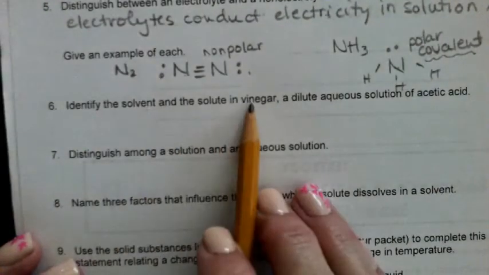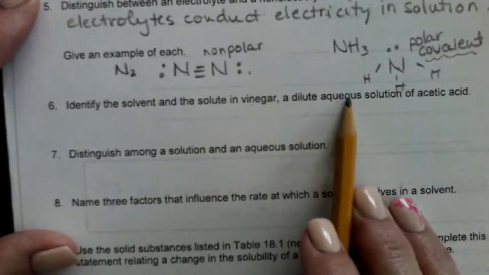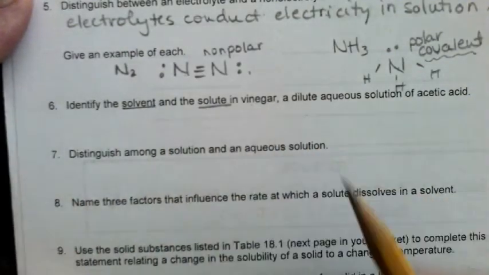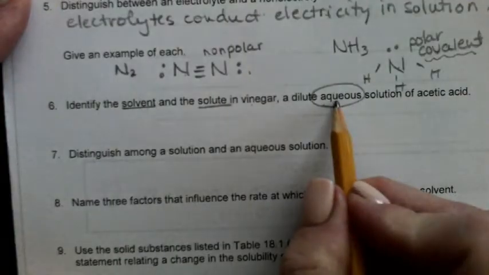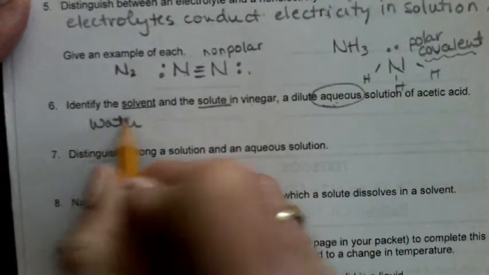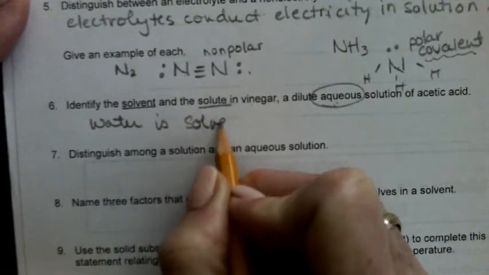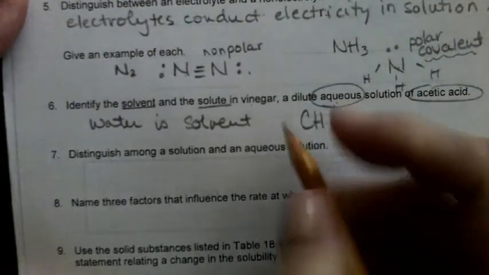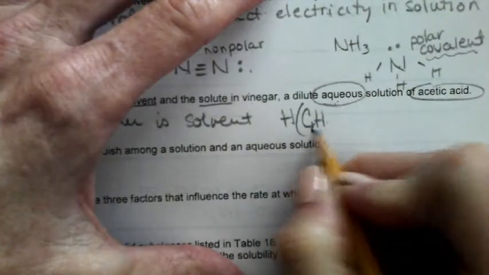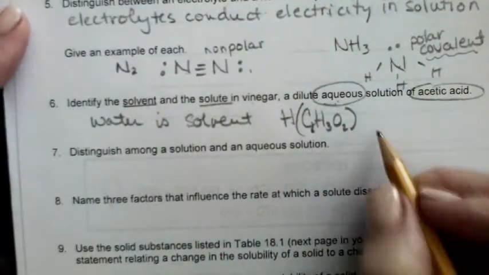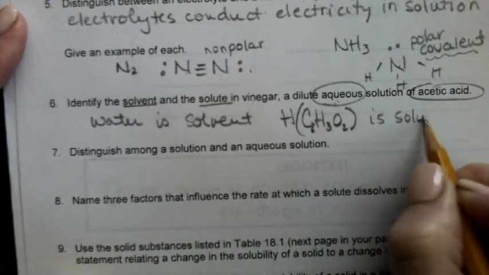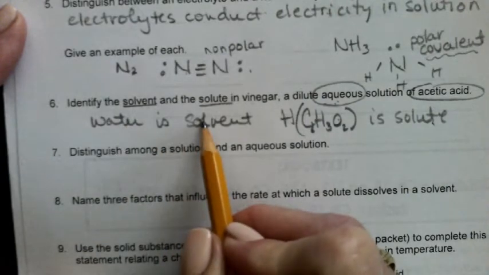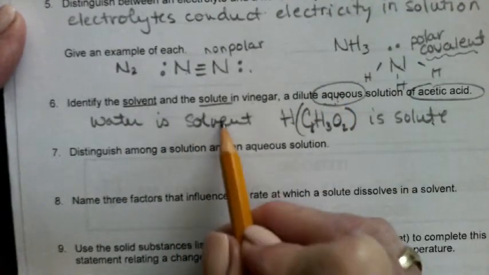Okay, solvent and solute in vinegar, which is a dilute aqueous solution of acetic acid. So I want the solvent and the solute in vinegar. If it's aqueous, that means it's dissolved in water. So water is the solvent. And so that makes acetic acid, C2H3O2, the solute. So acetic acid would be the solute, and water would be the solvent because it's a dilute aqueous solution. So that means it's dissolved in water.